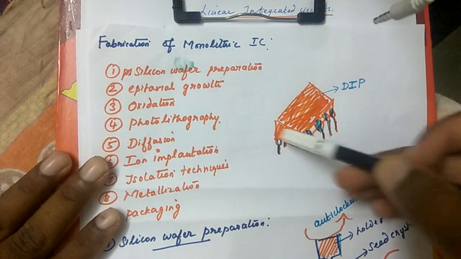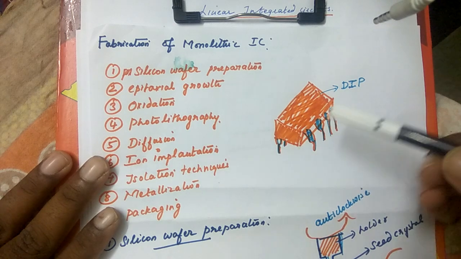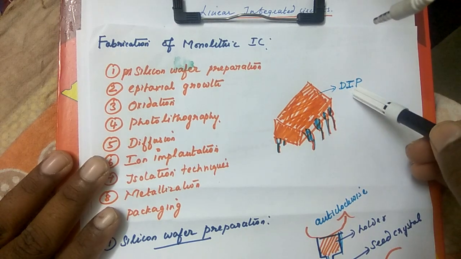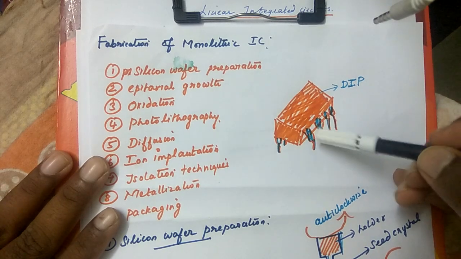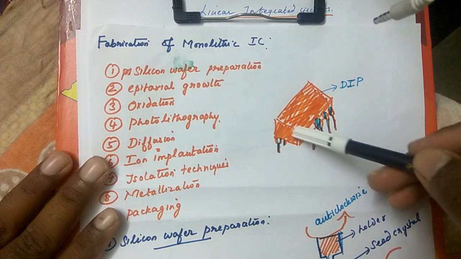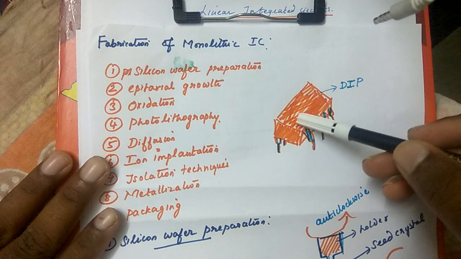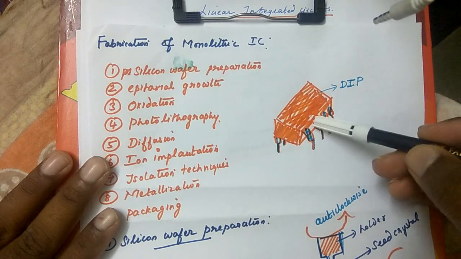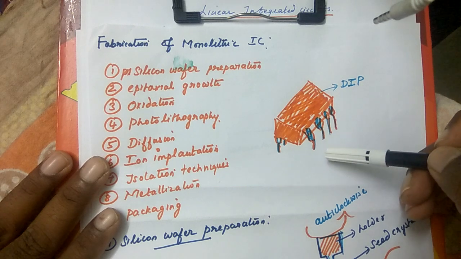Okay, this is the package you see in many electronic circuits. This type of packaging is called a dual in-line package. So here we have this plastic cover, which covers the chip, and these are the external pins through which the IC is connected to the external world.